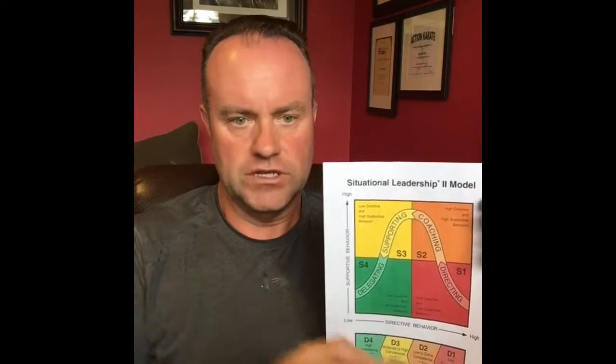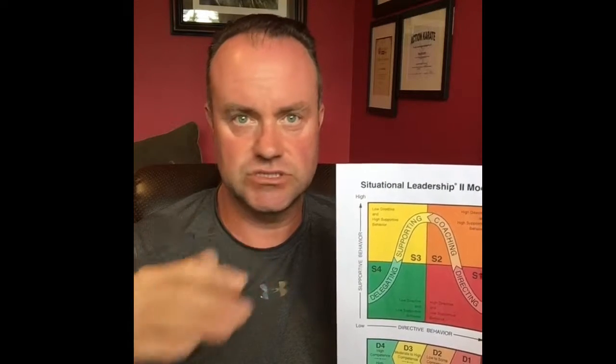Simply put into 4 points. When you're directing, it's highly directive, low supportive. That doesn't mean you don't support them. It means that you don't give them the support for them to do it themselves. The leader defines the roles. The problem solving, the decision making is initiated by the leader, and really it's one-way communication.